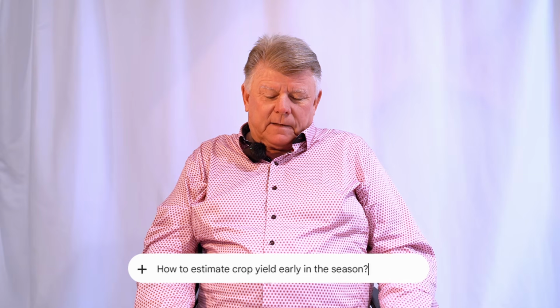They didn't have an instruction manual come with this to tell me how to do this. How to estimate crop yield early in the season.